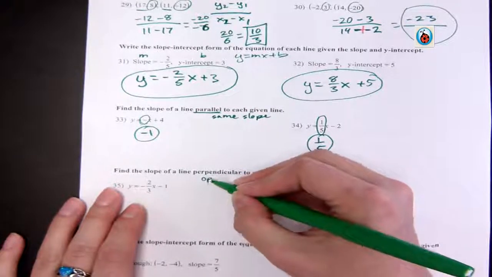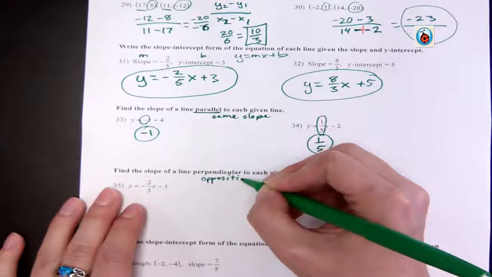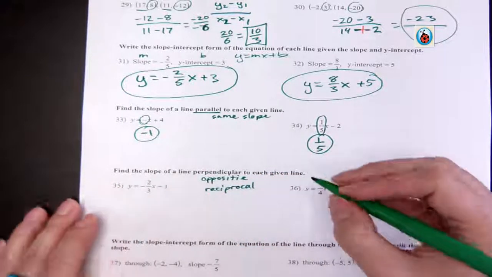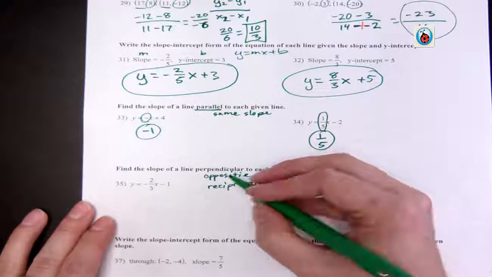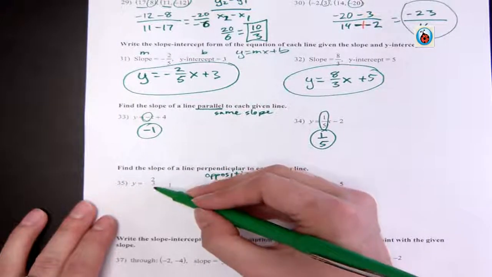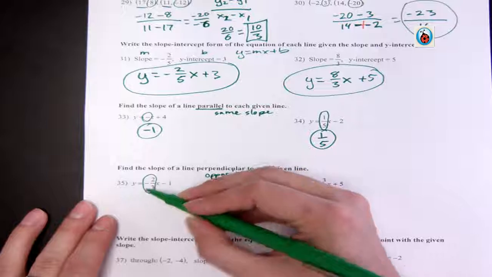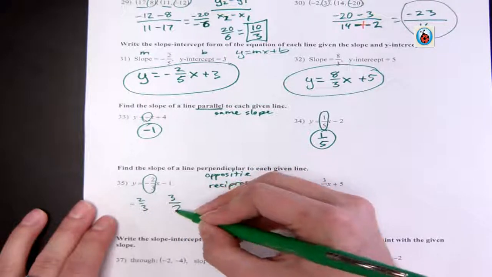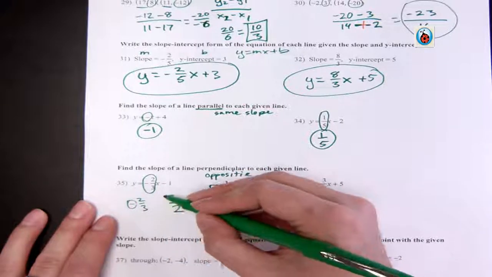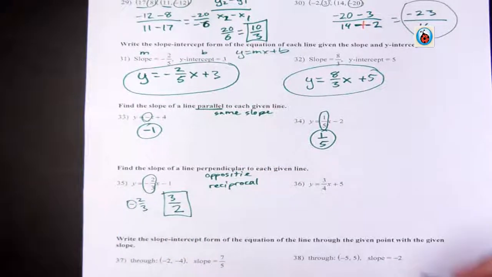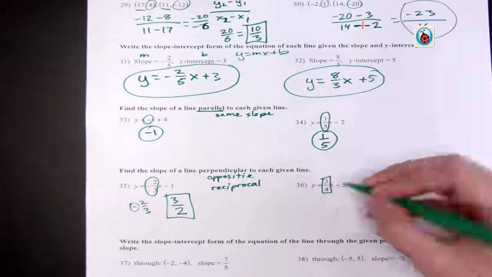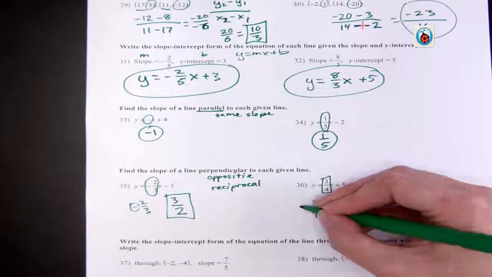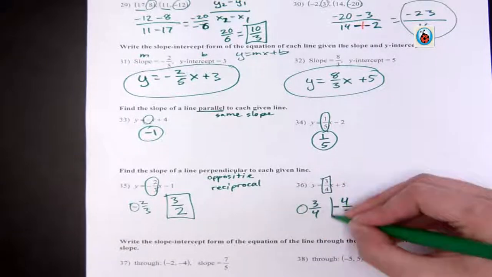Perpendicular is our opposite. Reciprocal. And so that means I'm going to take this slope, -2/3, and I'm going to flip it over to 3/2. This is negative, so my new slope has to be positive. I take this slope, 3/4, I flip it over to be 4/3. That's positive, so I make mine negative.